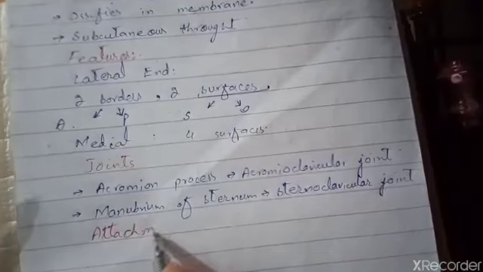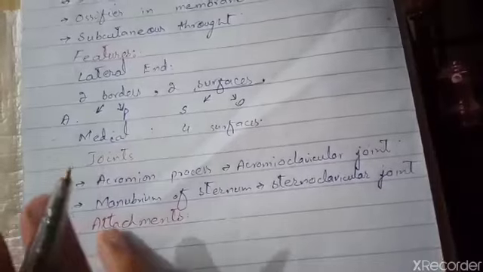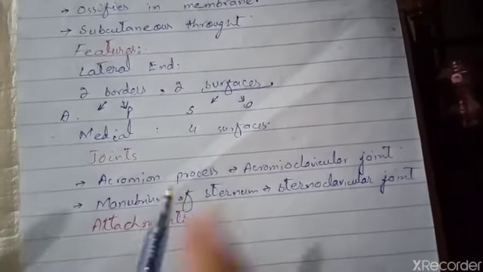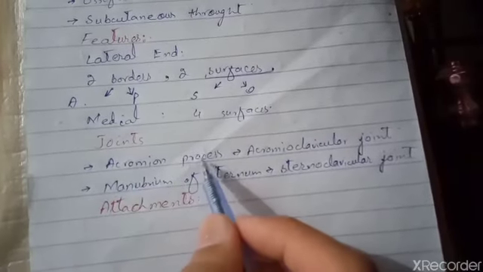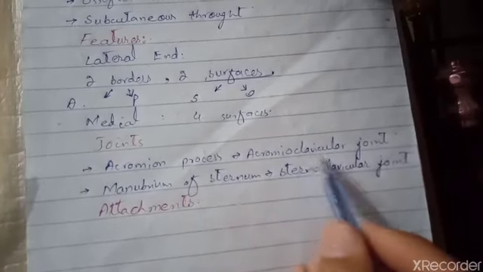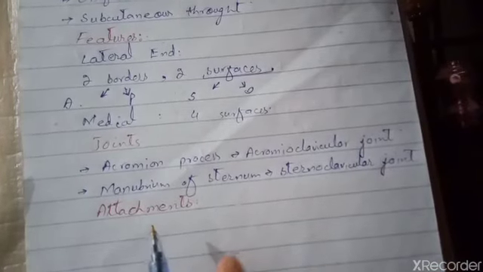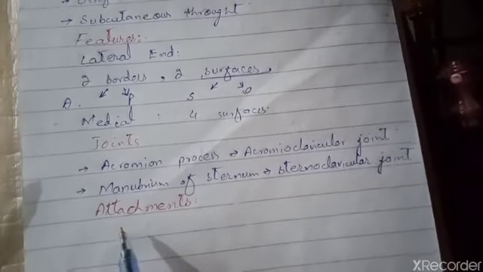Okay, after the joints we will discuss its attachments. When we talk about its attachments, as we have discussed, the lateral end forms a joint with the acromion process of the scapula. This joint is called the acromioclavicular joint. We know that every joint has a capsule to support and to provide lubrication between the bones. This capsule is attached on the lateral end, right?